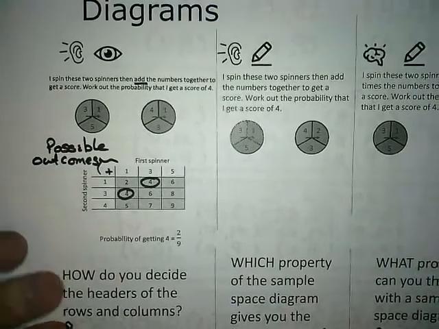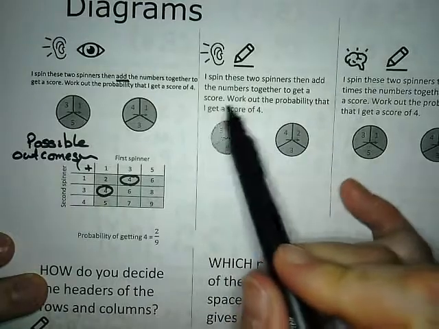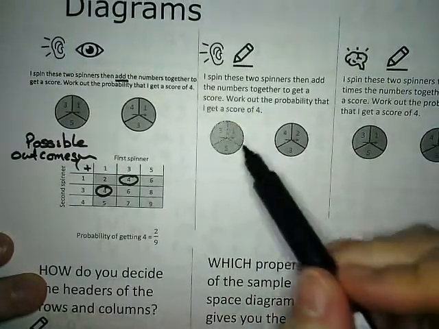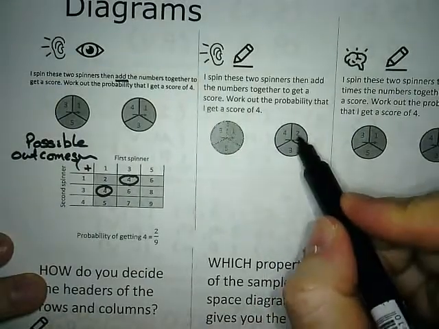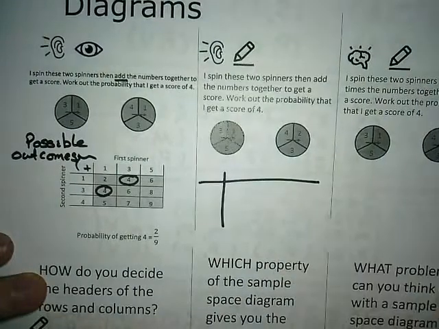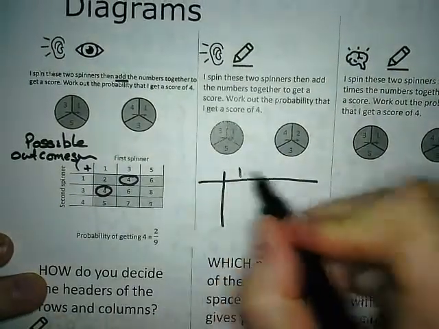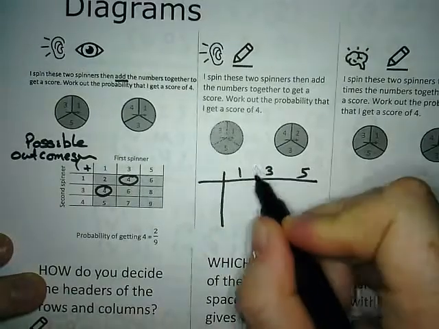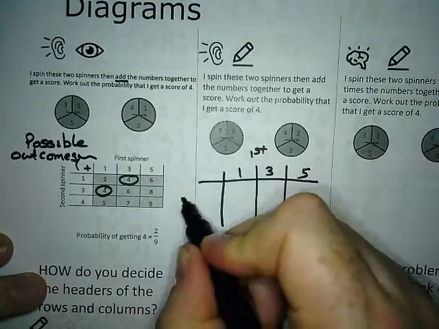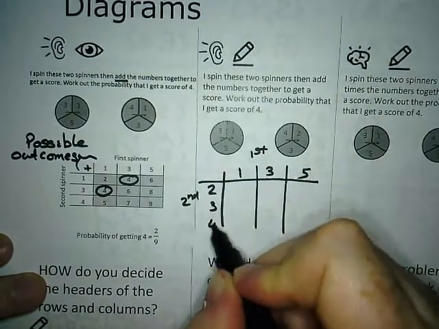Right, we're going to try the second one together. I spin these two spinners and add the numbers together to get a score. Work out the probability that I get a score of 4. So I've got 1, 3 and 5, 2, 3 and 4. So I'm going to make up my sample space diagram. And my first spinner, I can have 1, 3 and 5. And my second spinner, I could have 2, 3 or 4.